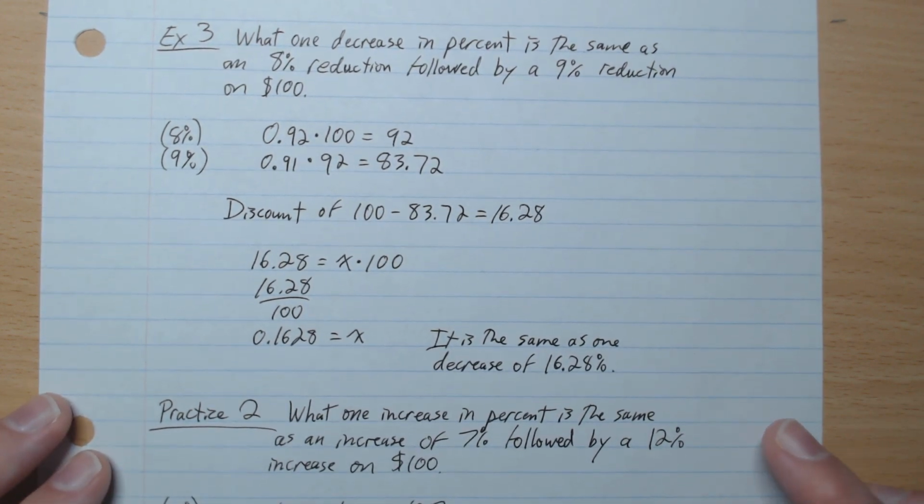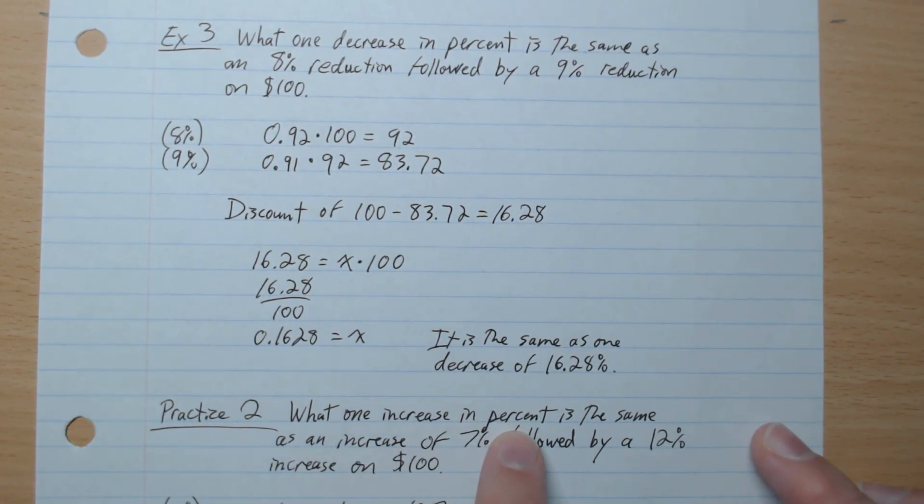Okay, practice number 2. What one increase in percent is the same as an increase of 7% followed by 12% increase on $100? Go ahead and pause the video and answer that.